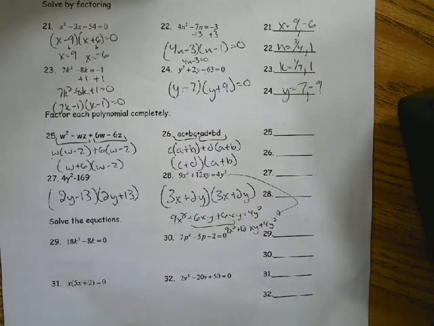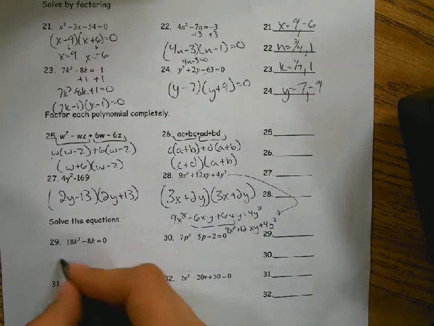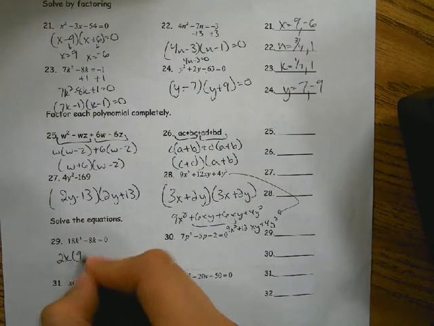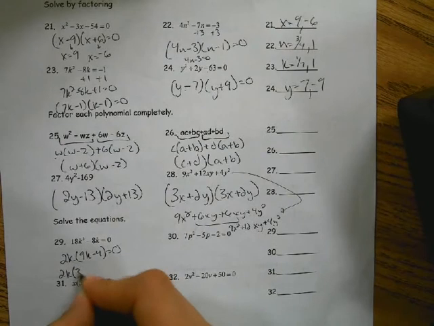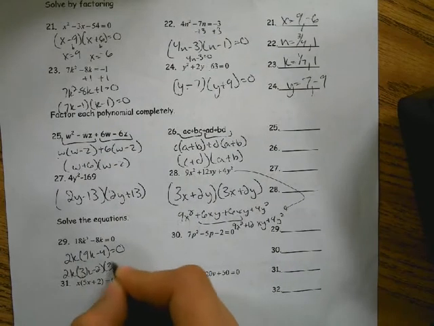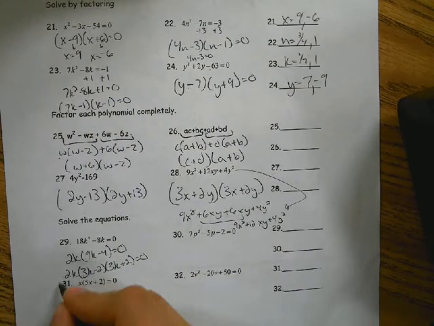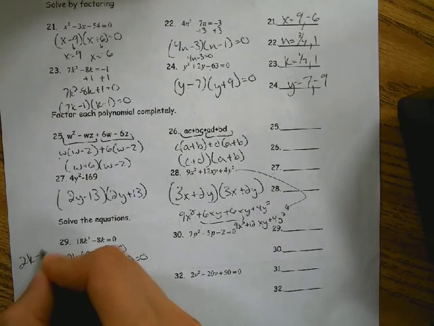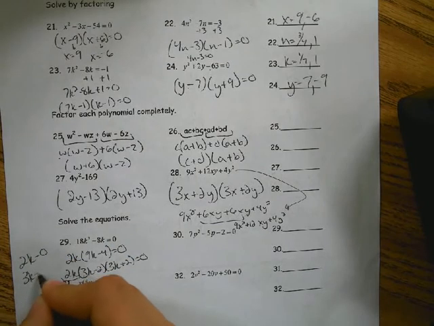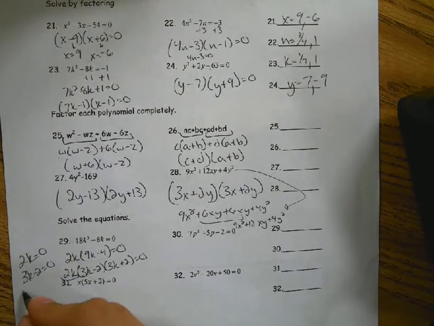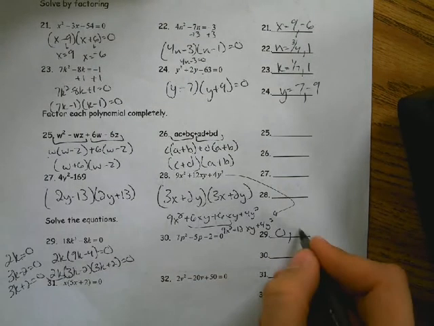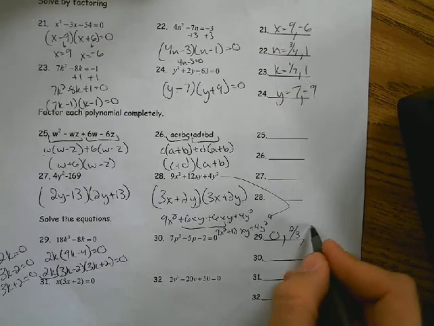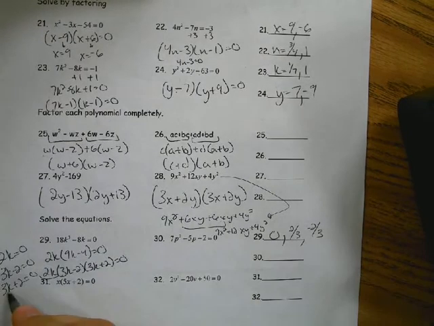Looking at number 29, factor out what's in common first. These have a 2k in common, and we'll get a 9k minus 4. A perfect square minus a perfect square will follow this pattern. We have 3k minus 2, 3k plus 2, and this one will give us three answers. 2k could be 0, 3k minus 2 could be 0, and 3k plus 2 could be 0. Our three answers are 0 for this one, 2 over 3 for this one, and negative 2 over 3 for my last one here.